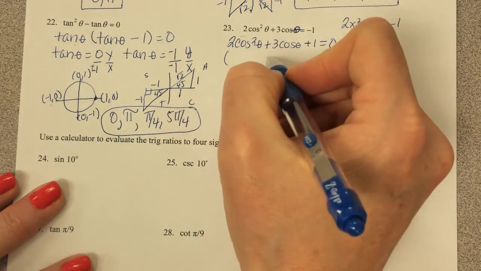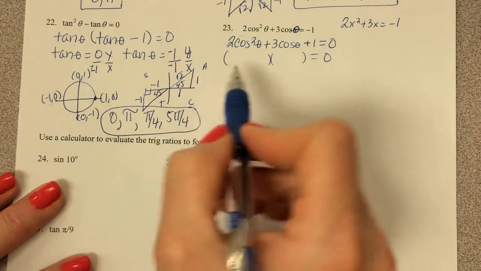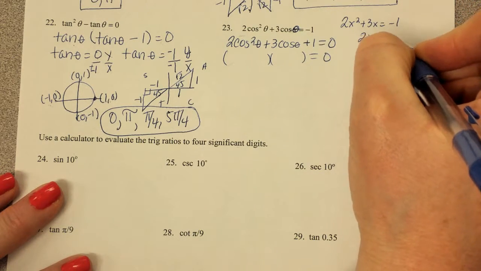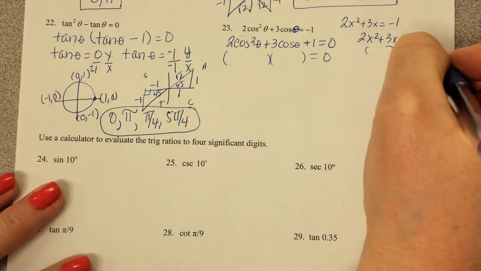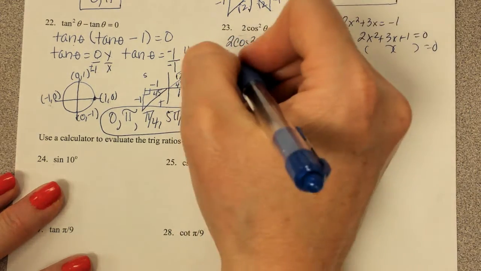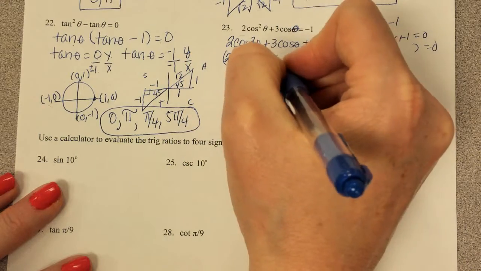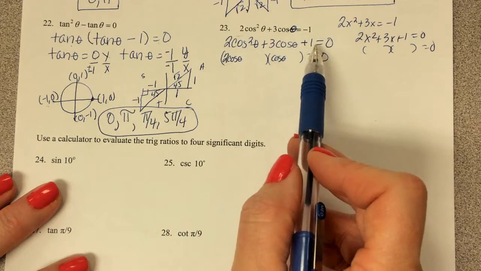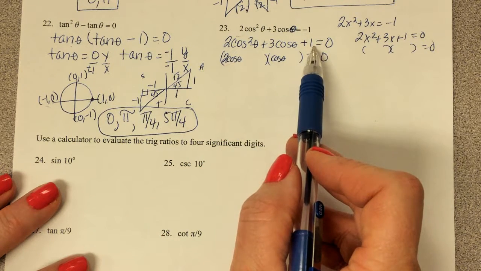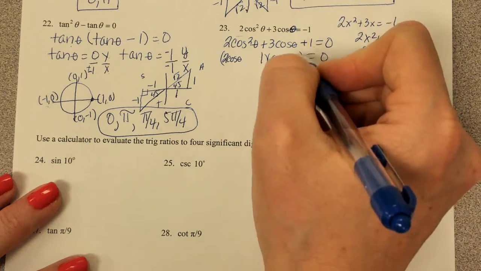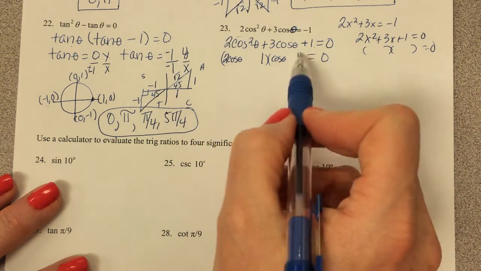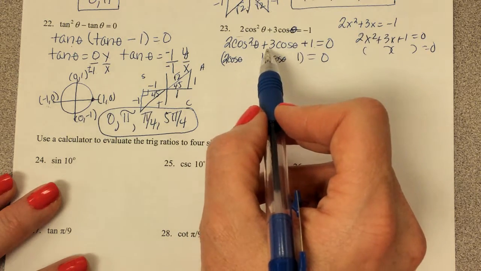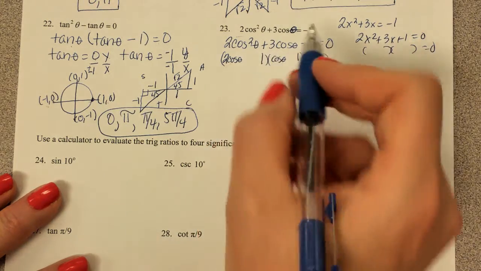So now I have to set up my double parentheses. Just like up here, to factor, once I had it like this, I'd have to set up my double parentheses. Same thing here. 2 cosine times cosine gives me 2 cosine squared theta. Then I look here. What numbers multiply to be 1? 1 and 1. I check the outers. I get 2 cosine x. I check the inners. I get 1 cosine x. What do the signs need to be for me to get a positive 3 cosine x? Positive, positive.